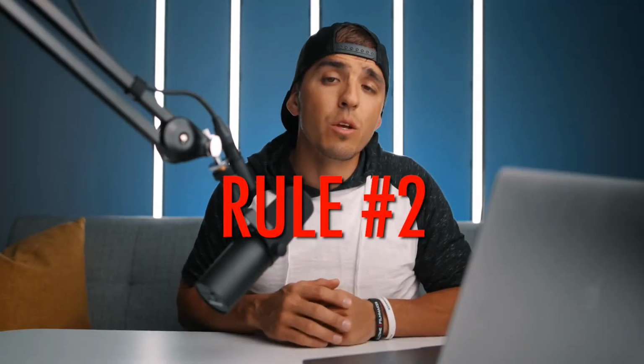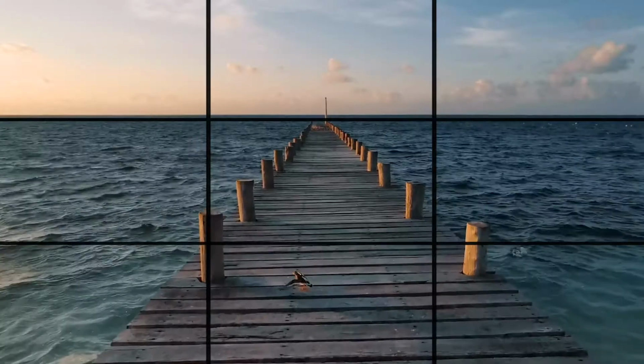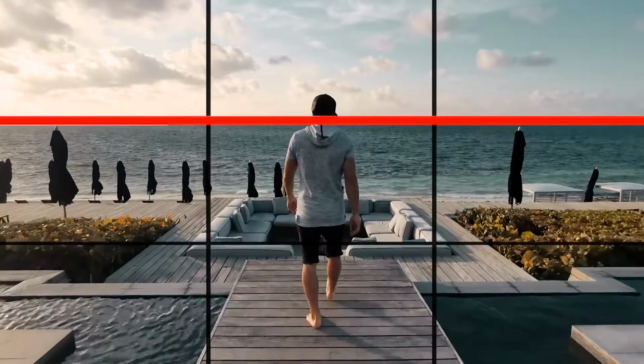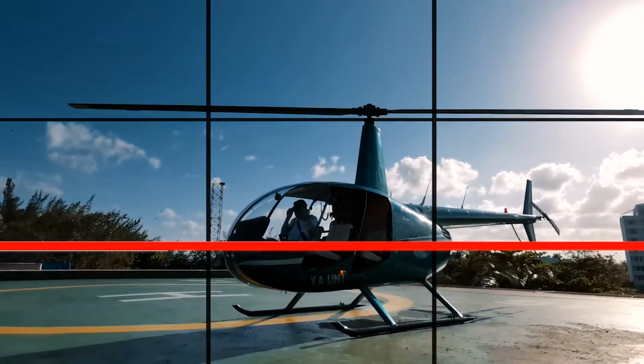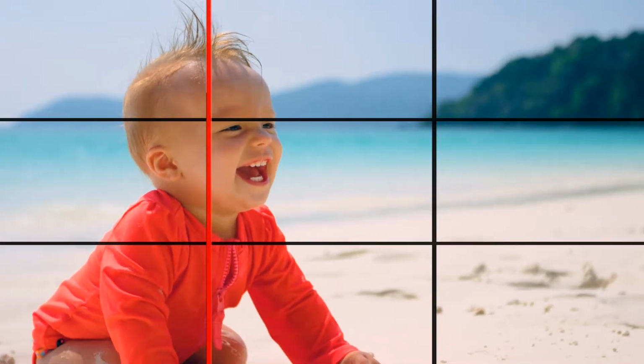Rule number 2 is the rule of thirds, and it basically means to chop your frame into thirds and put points of interest and importance on one of these lines. When working with landscapes, you usually want to try and put your horizon on one of the two horizontal lines on either the top third or the bottom third, depending on what's more important. Do you want your viewer to be focused on the sky, or do you want them to be focused on the land?